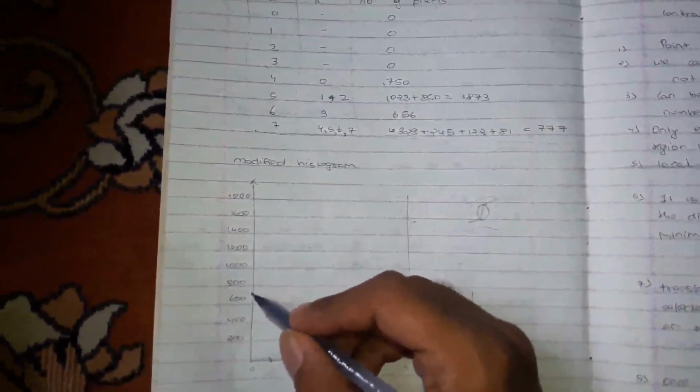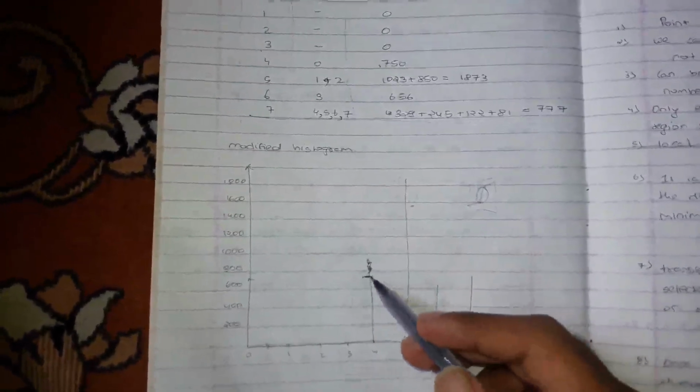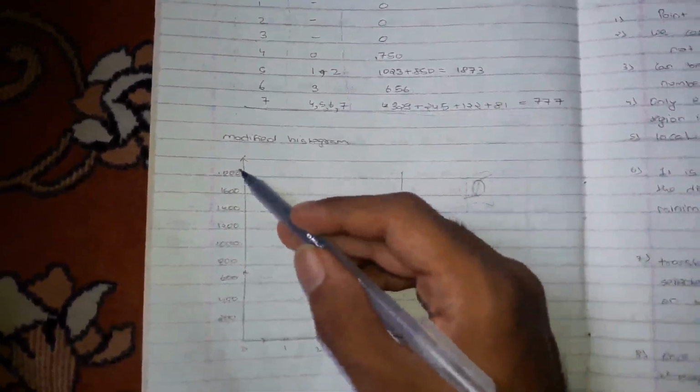Oh, I have made a mistake over here. 750 should be somewhere like here. I'm so sorry. So here this is 750. Similarly 1873. So 1873 will be something above 1800. This need not be up to the scale, but it should look like it is up to the scale. That is very important over here.